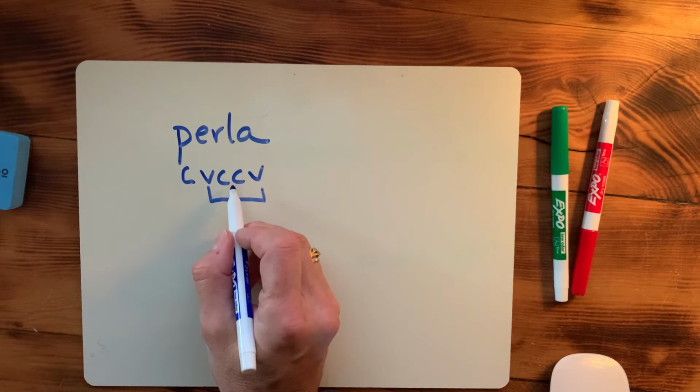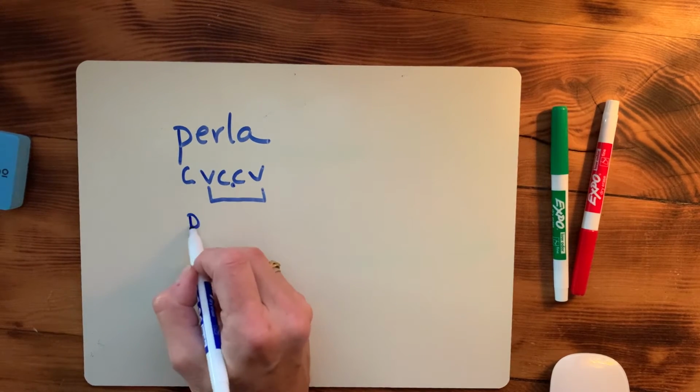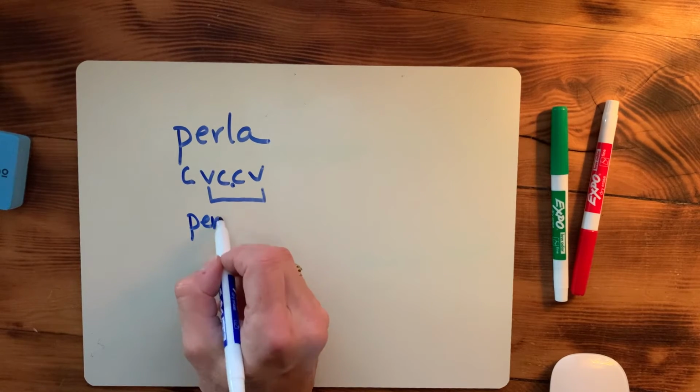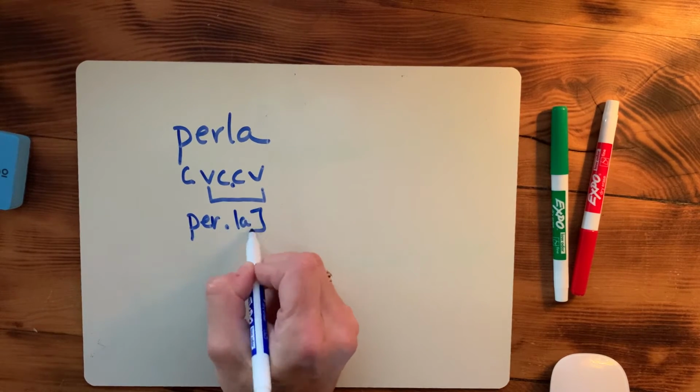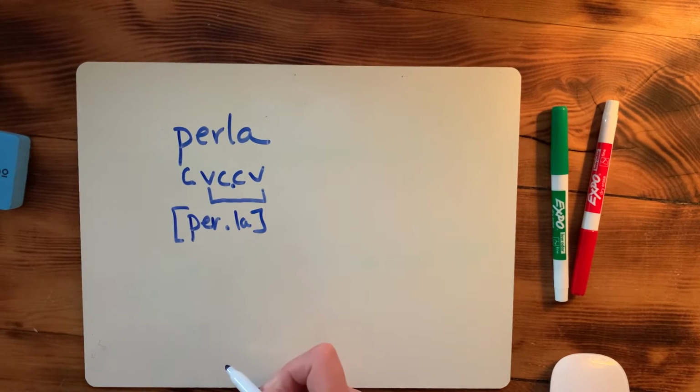When I have two consonants in a row and it does not form a cluster, it gets divided right down the middle. And therefore, when I rewrite the word and that's syllabified, I write it like that.